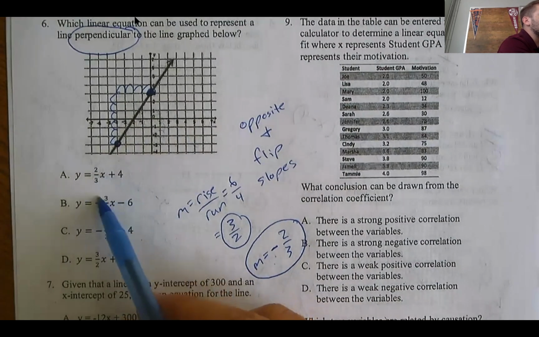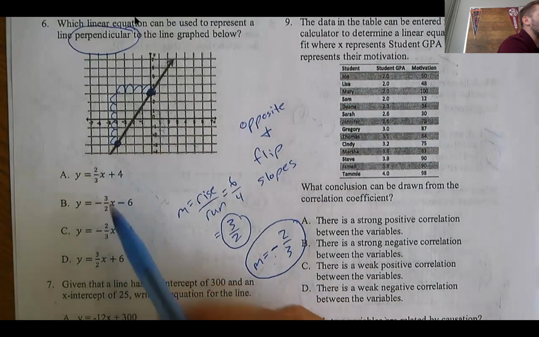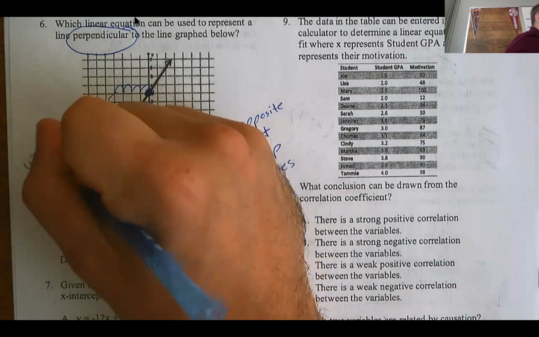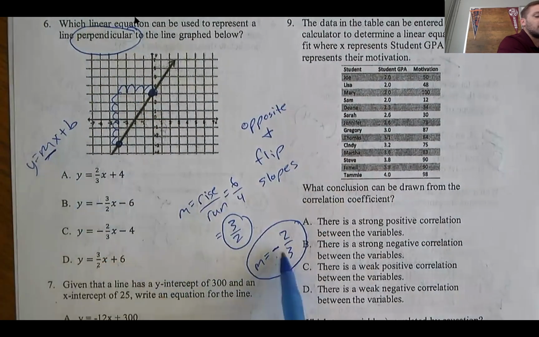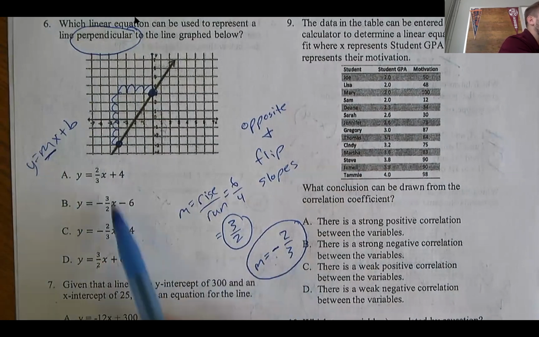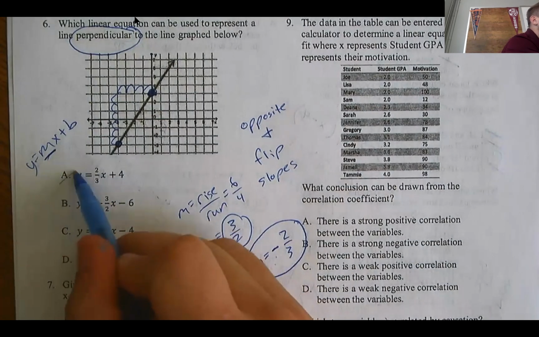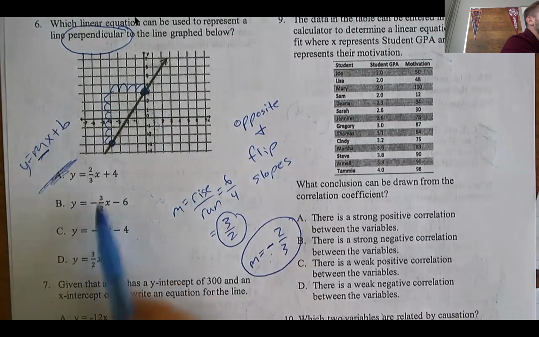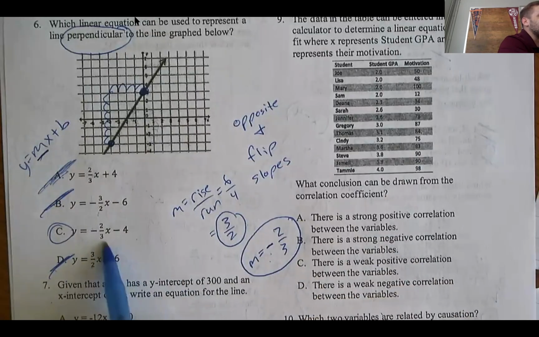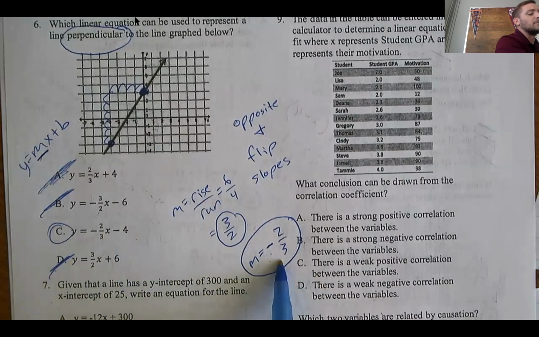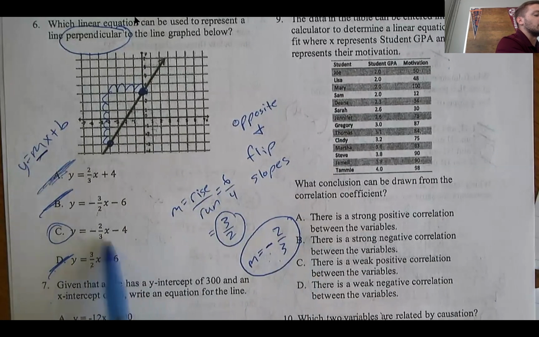Now look at each of these equations. All of them are in y equals mx plus b form. So let's look at all of their slopes and find which one has the slope that we want. Which one has the correct slope? 2 over 3? No, we want negative 2 over 3. Negative 3 over 2? Nope. And 3 over 2? Nope. So the correct answer is C, because we know that the slope of the perpendicular line needs to be negative 2 over 3, and this slope is negative 2 over 3.